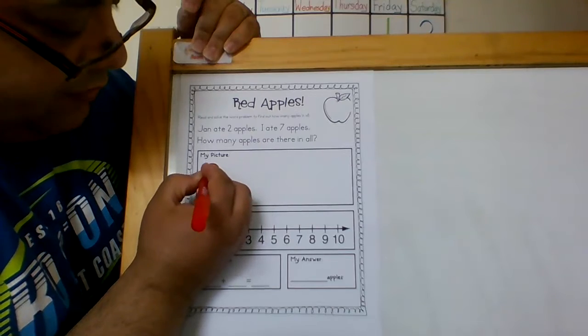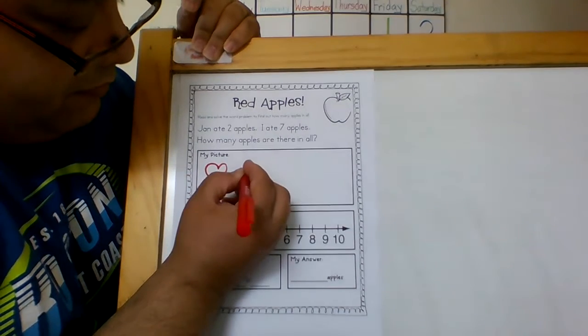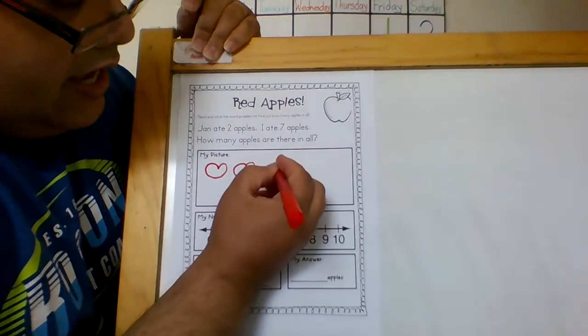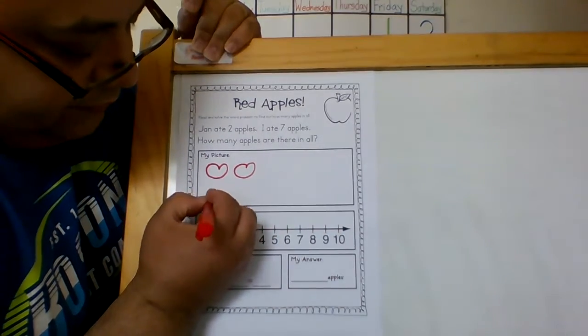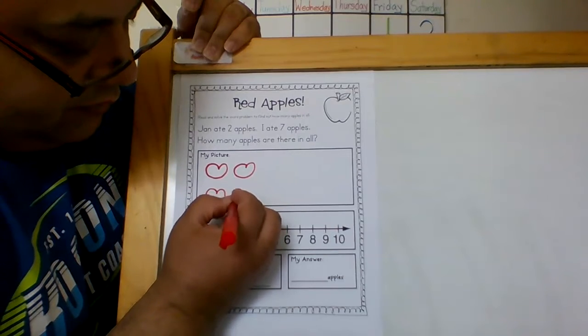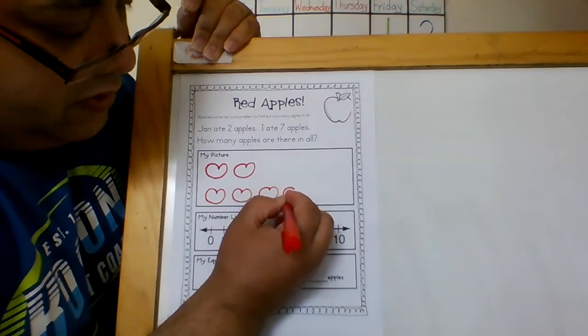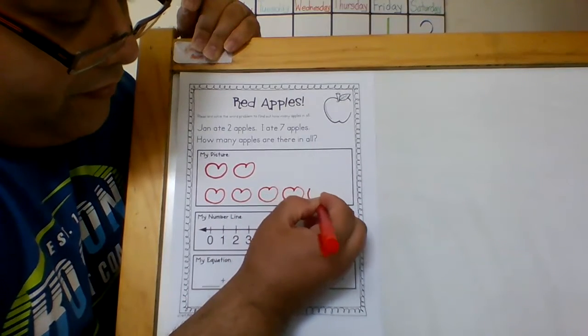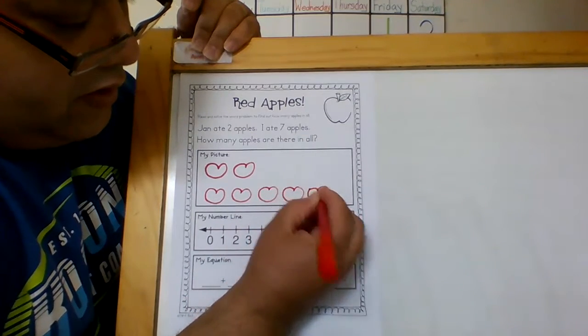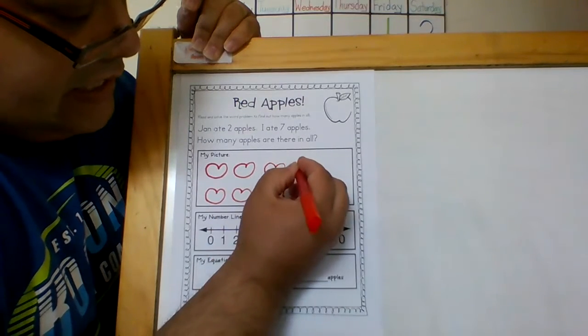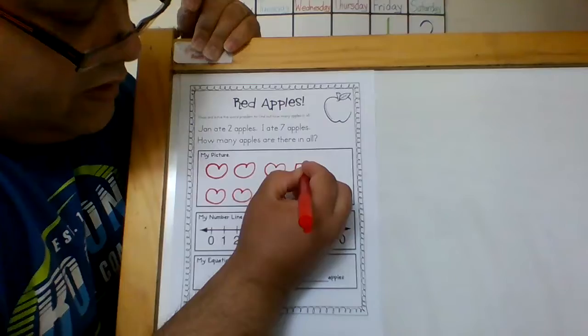So Jan ate 2 apples. Let me draw 1 apple, 2 apples. And I ate 7 apples. So 4, 5, 6, 7.